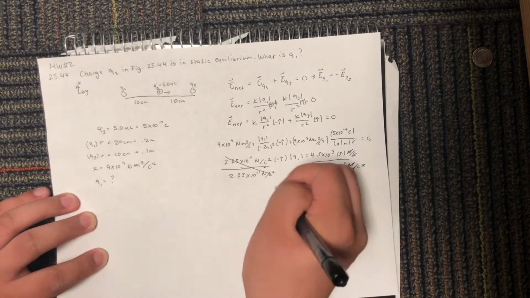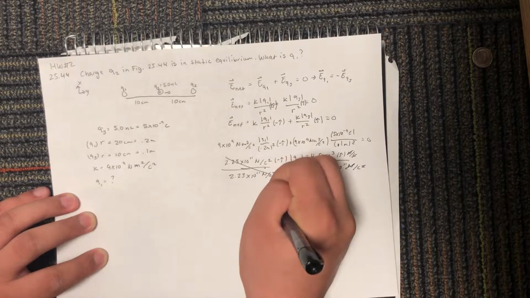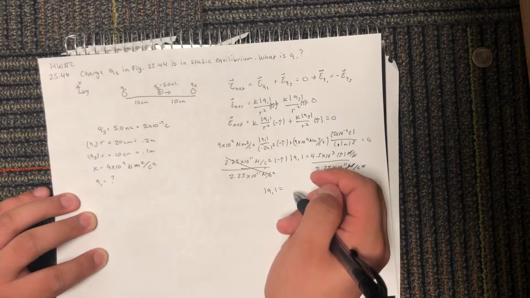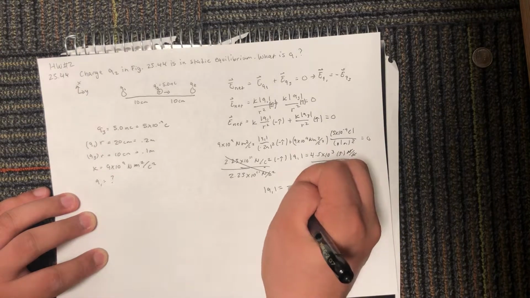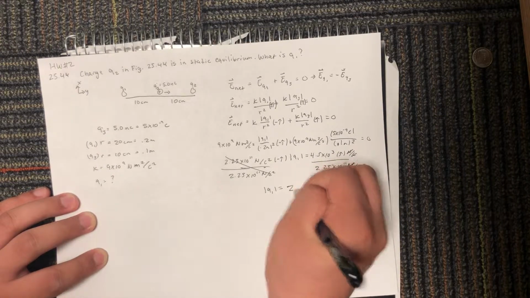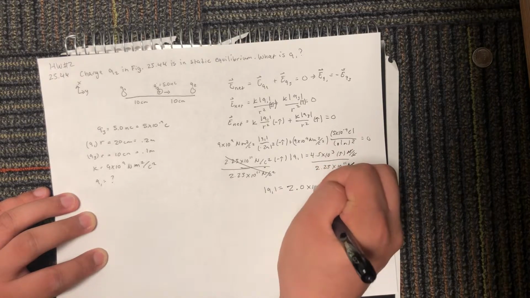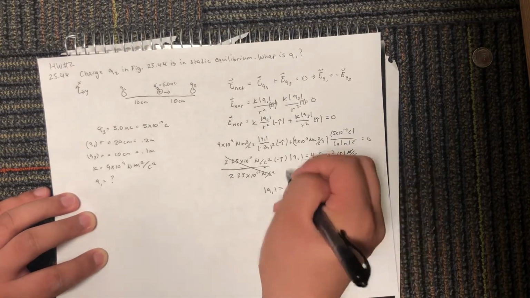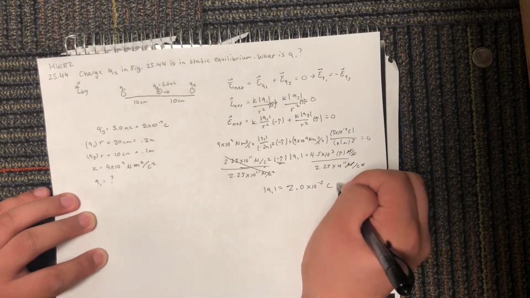And so we will get the absolute value of Q1 is equal to 2.0 times 10 to the negative 8 coulombs. But also we can't forget about the negative I hat direction.